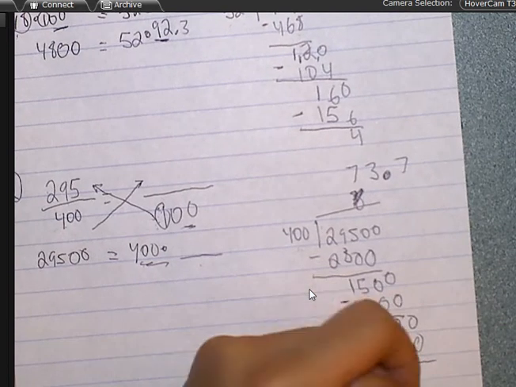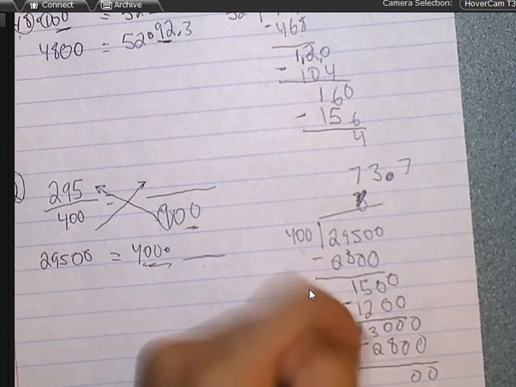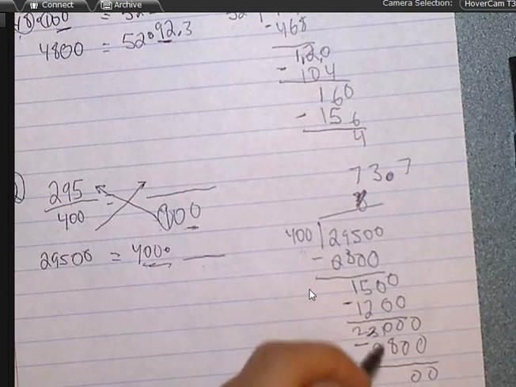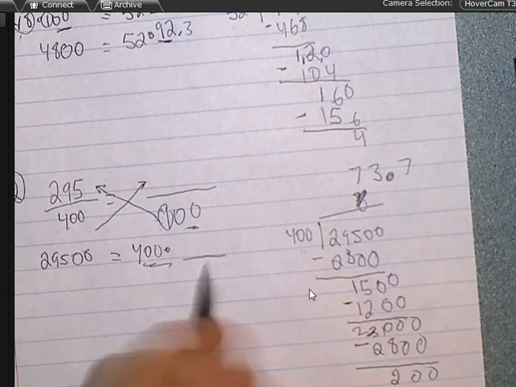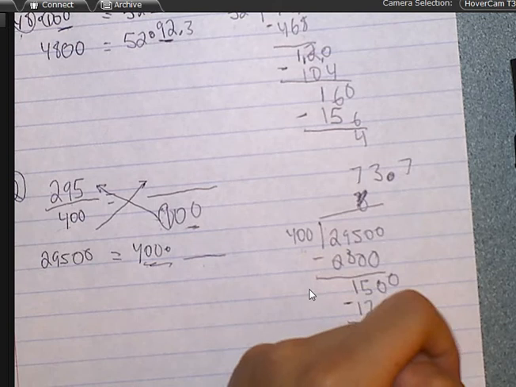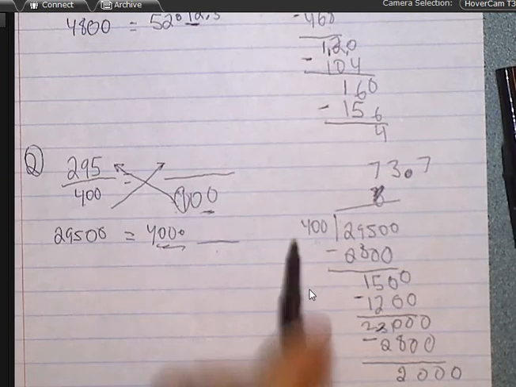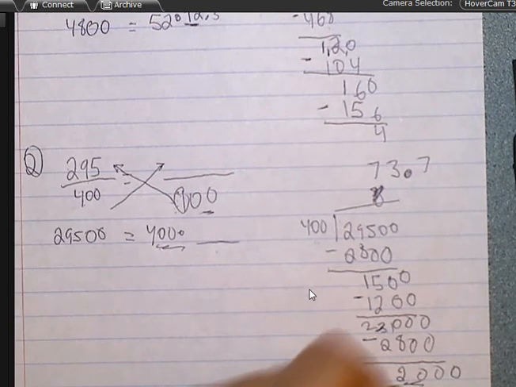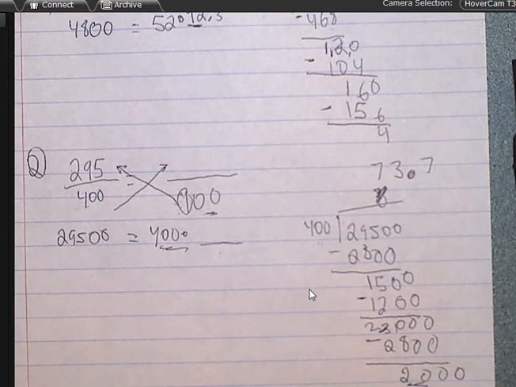So we're going to subtract. We have a 0 here, a 0 here. This is a 2. 10 minus 8 is 2. I bring down one last 0. Let's look at this last 2 number right here. 4 times what will get me close to 20? 4 times 5.